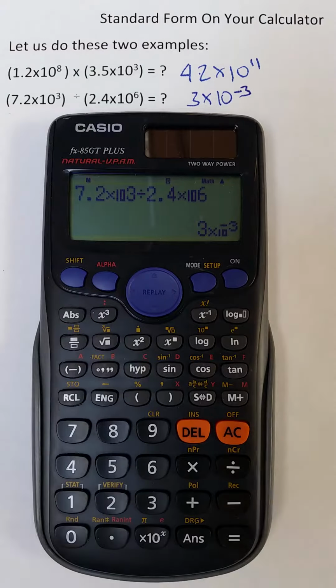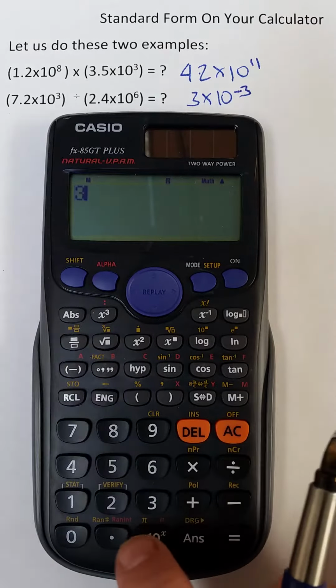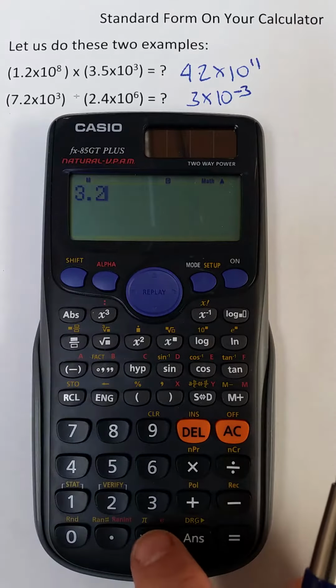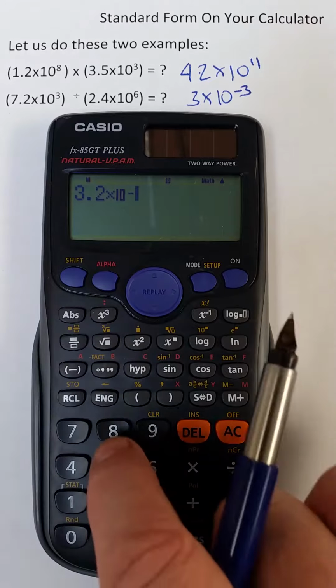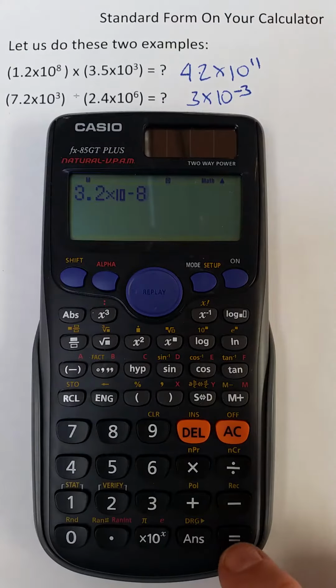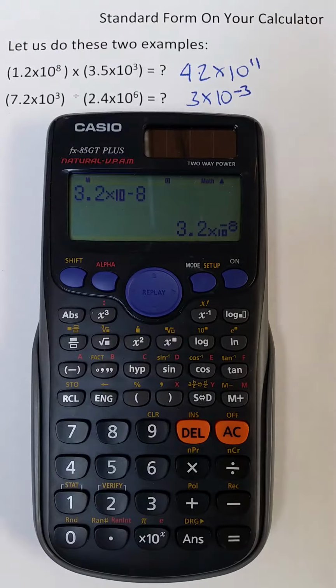Okay. If we want to put in a negative power of 10 on our sum, it's really easy as well. Clear that, and it's just 3.2, for example, 10 to the minus x, then minus there, 8, as an example. Okay, and it just tells us what that is, and we can convert it back to 3.2 times 10 to the minus 8.